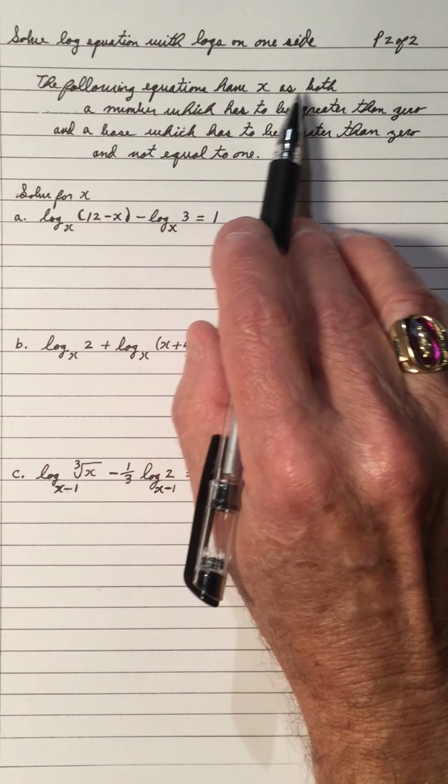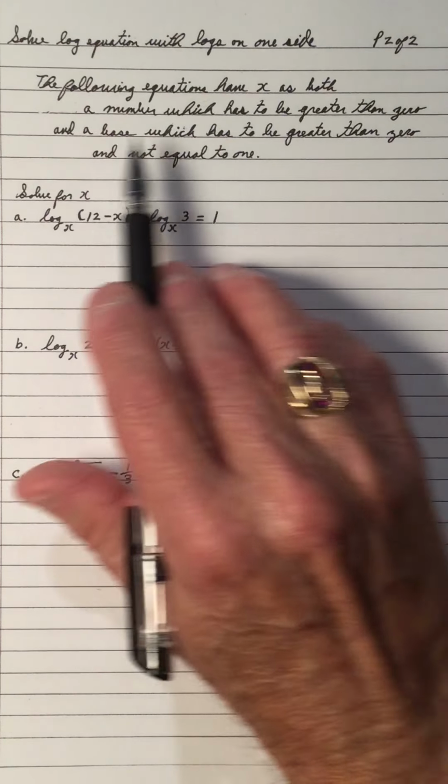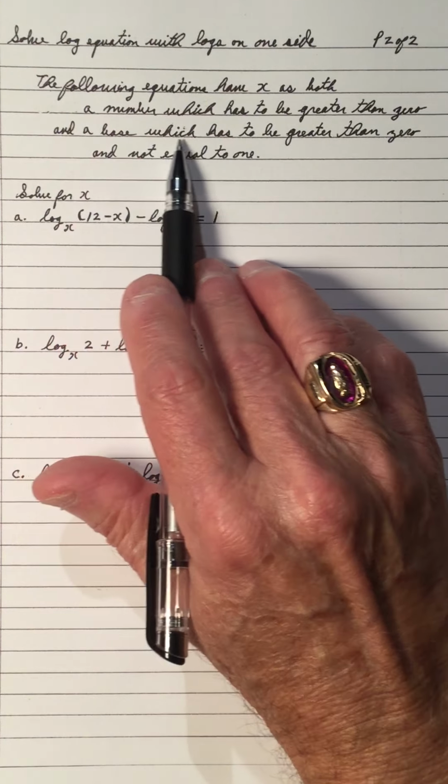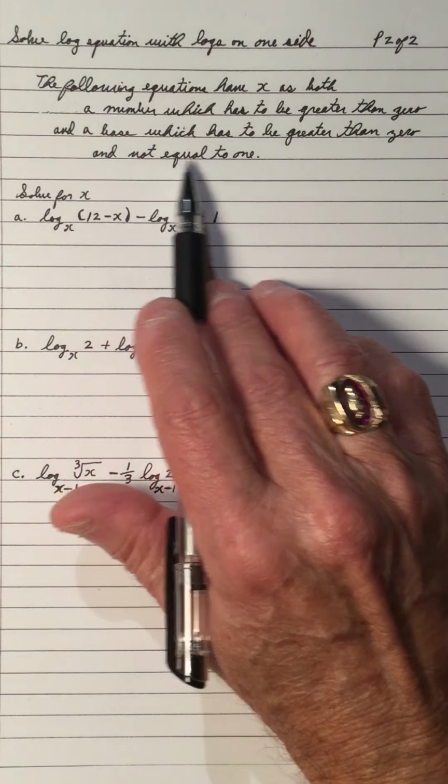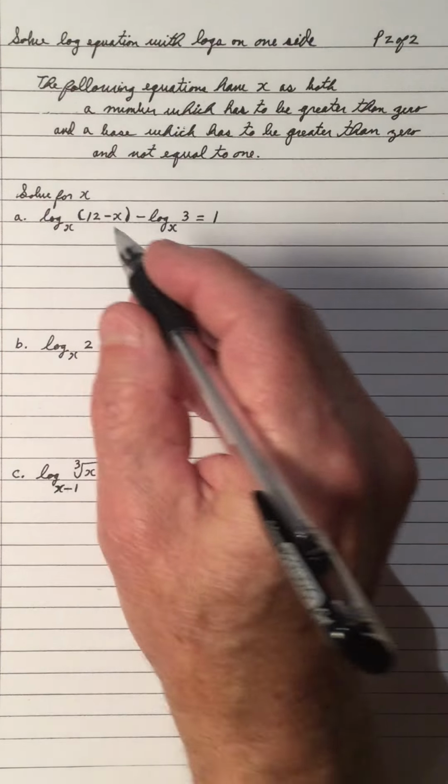The following equations have x as both a number, which has to be greater than 0, and as a base, which has to be greater than 0 and not 1. So let's do a couple of problems to illustrate.